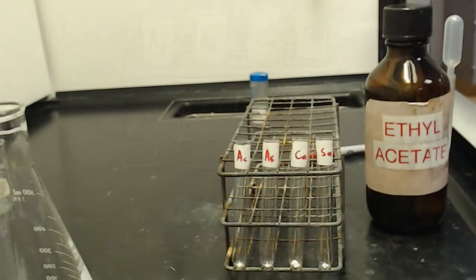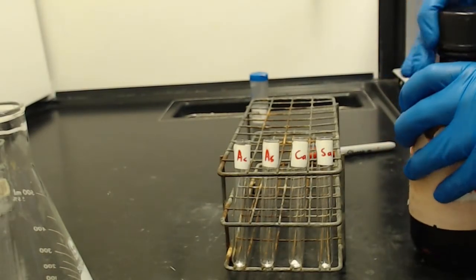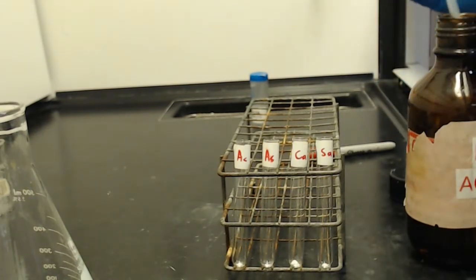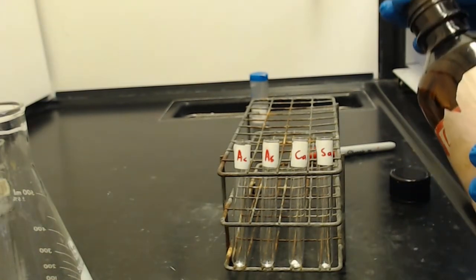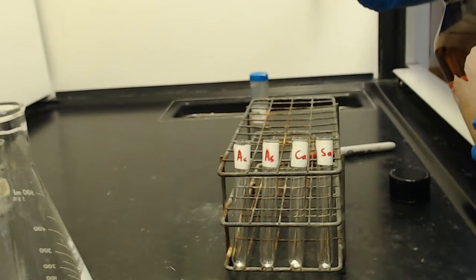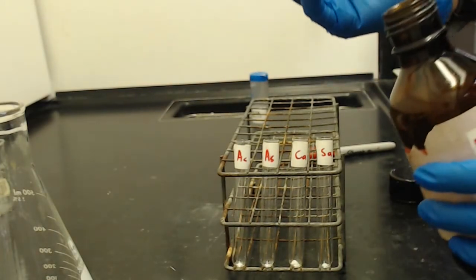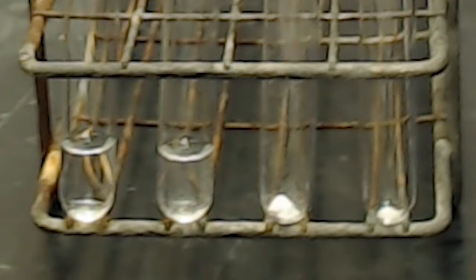I'm going to add about 1 or 2 mils of ethyl acetate. It doesn't need to be exact, just as long as they have some solvent in there. So I'm going to get a pipette full of ethyl acetate for each one of these. According to this pipette, it should be about, I'm thinking, 4 to 5 mils, quite a bit, so about half a squirt. Yeah, that looks good. I'm kind of eyeballing it here, guys. It does not need to be exact.